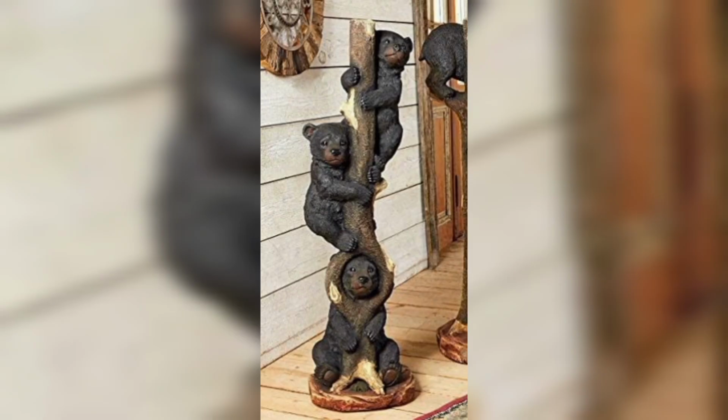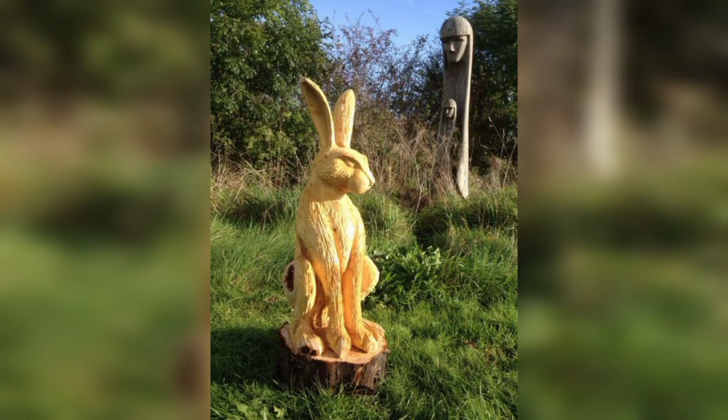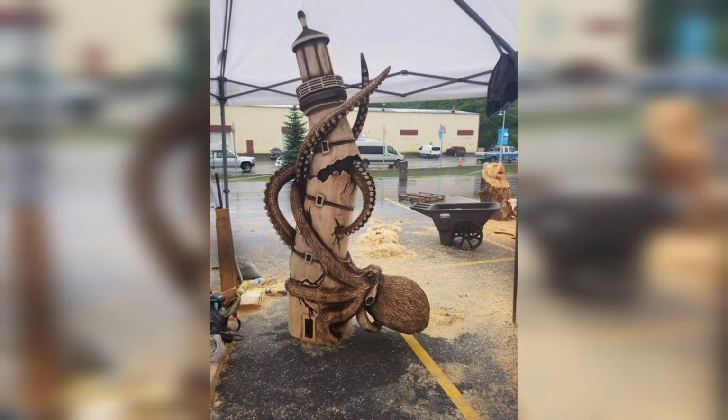Abstract designs can be some of the most challenging and rewarding designs to create using a chainsaw. These designs allow artists to explore their creativity and imagination. That is all for today's video.